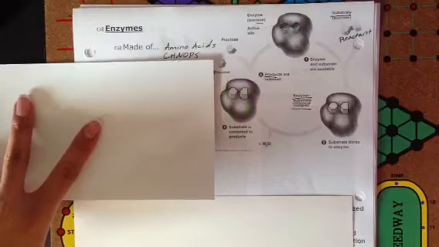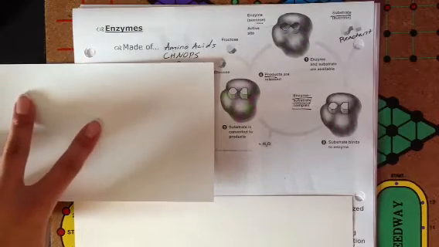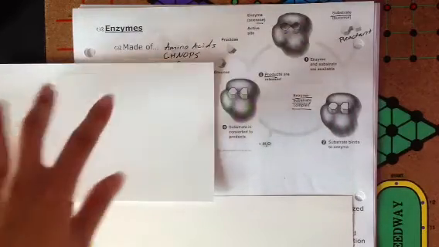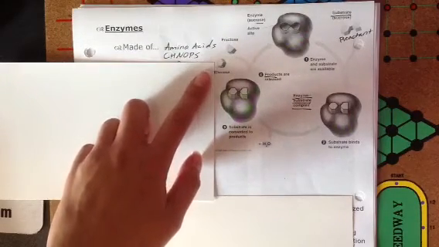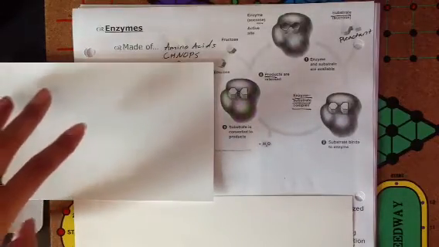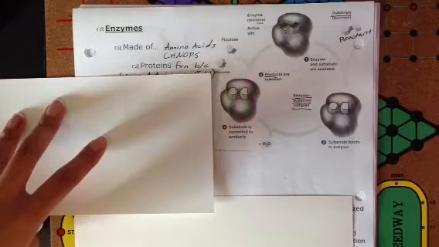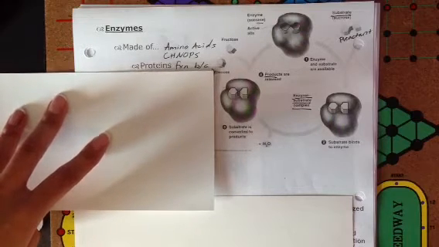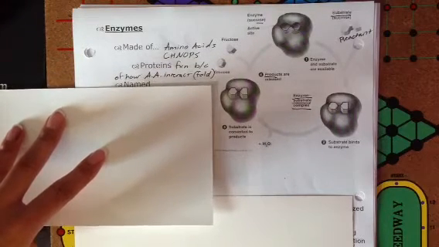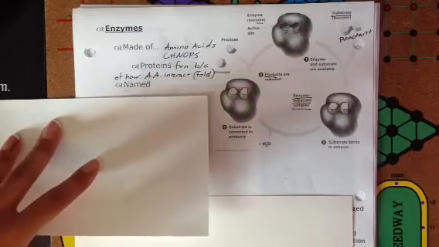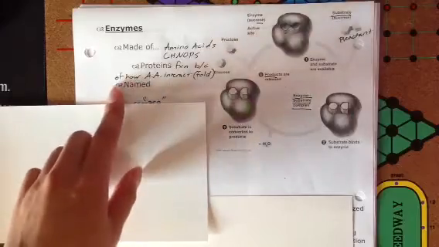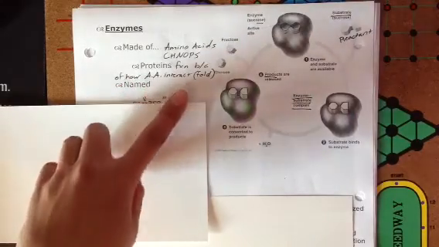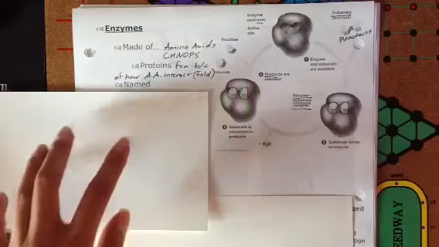So just like proteins, enzymes are made up of amino acids, which are made up of the elements carbon, hydrogen, nitrogen, oxygen, and phosphorus. Remember that there are 20 different amino acids. So because they're made up of proteins, the function of the enzyme is going to be a result of how the amino acids interact or how they fold on each other.